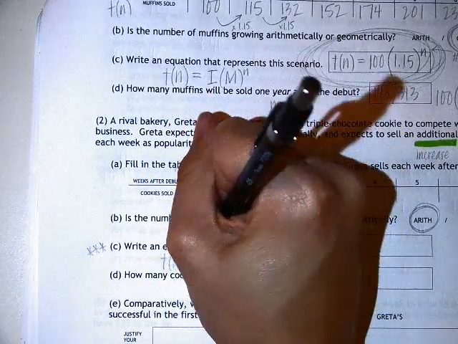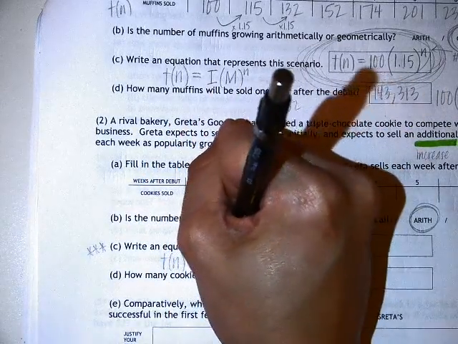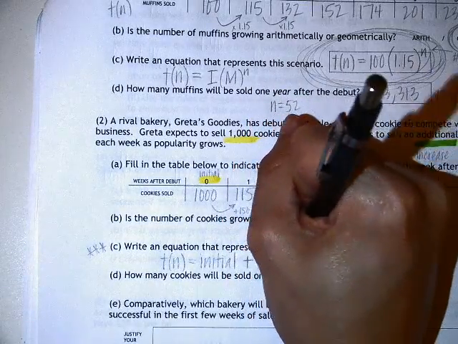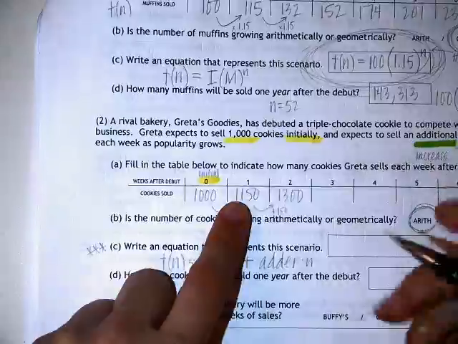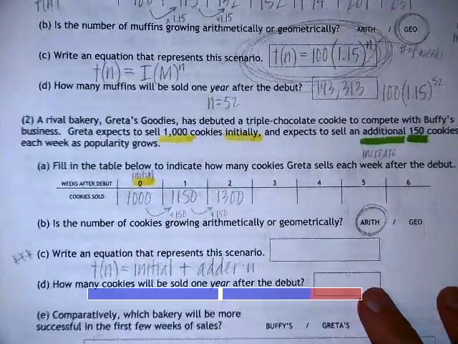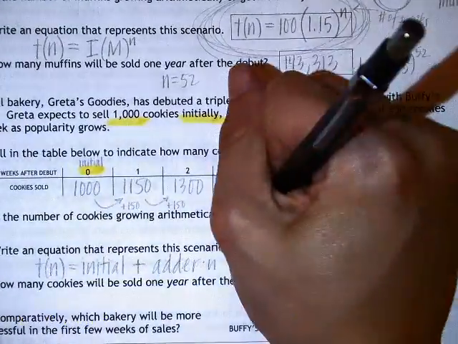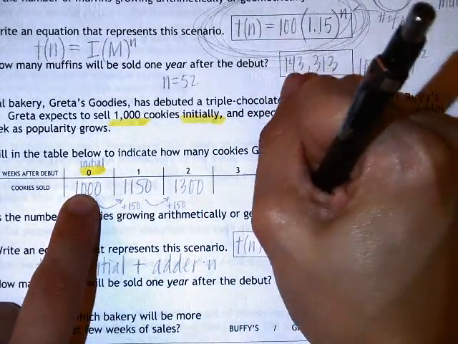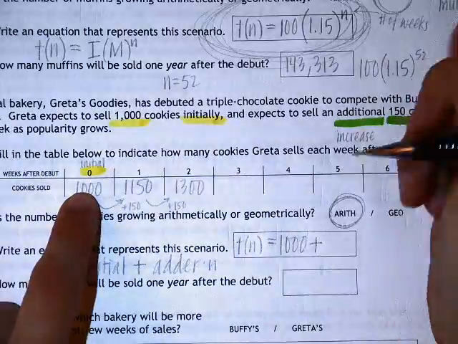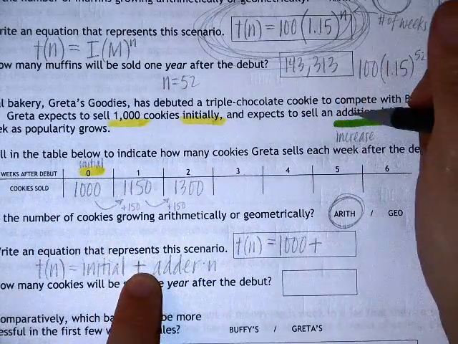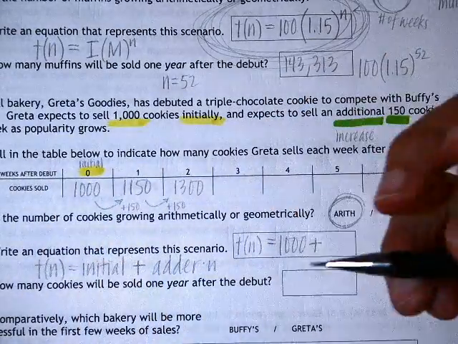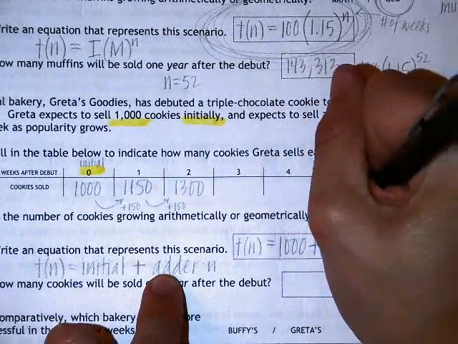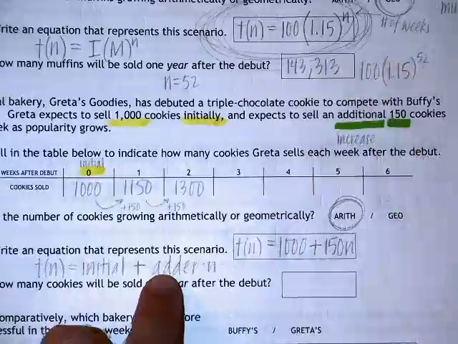T of n equals initial, that's the initial value, plus the adder, times n. Let's fill in these numbers because it sounds like we know this information. T of n equals the initial value, which is 1,000, plus, because we're increasing, so plus makes sense. If we were decreasing, I could use a minus, so I'm just using what makes sense in the situation. The adder, we're adding by 150, so 150n.